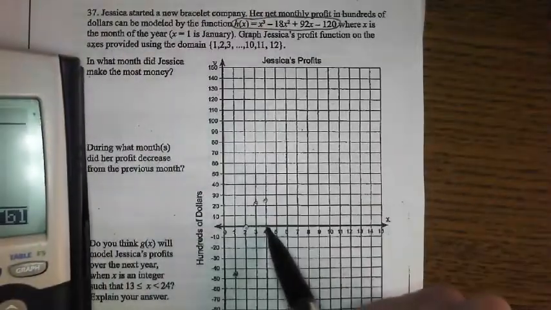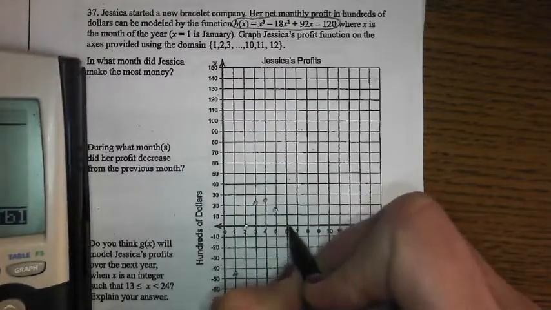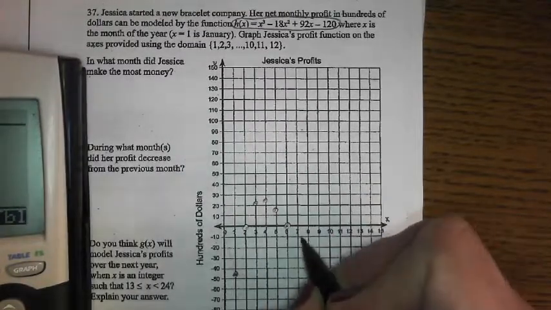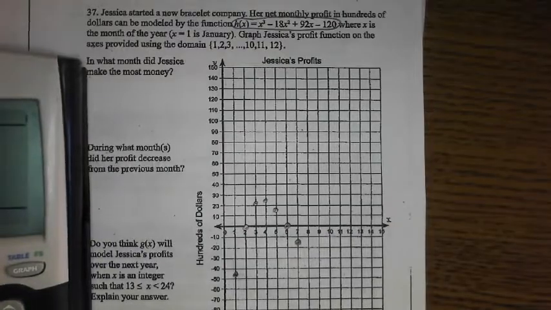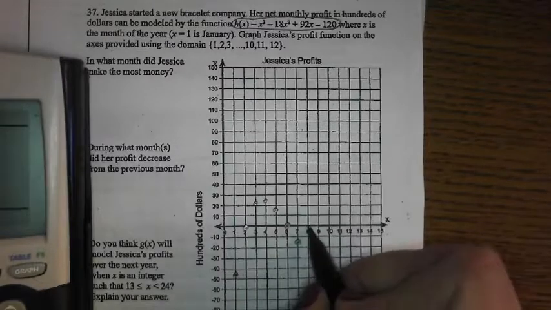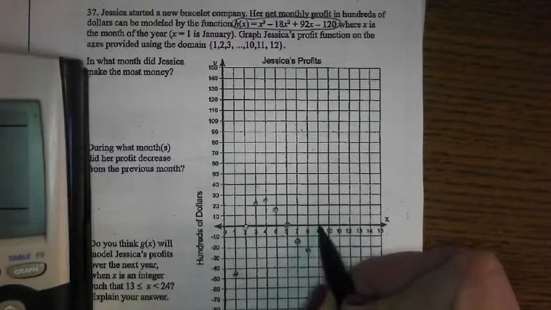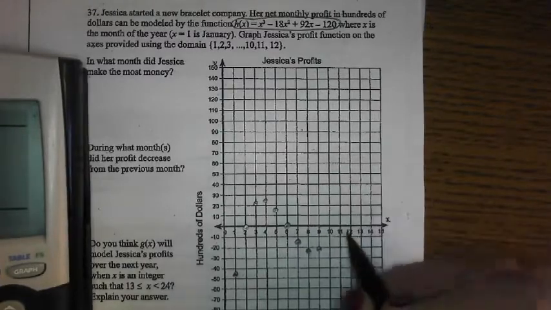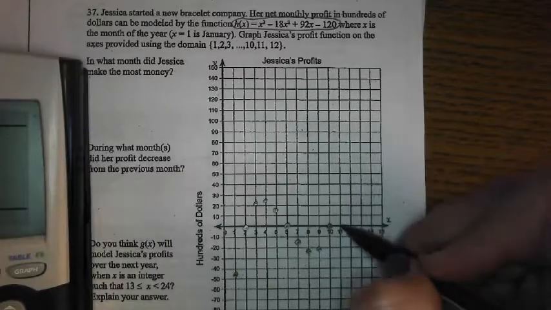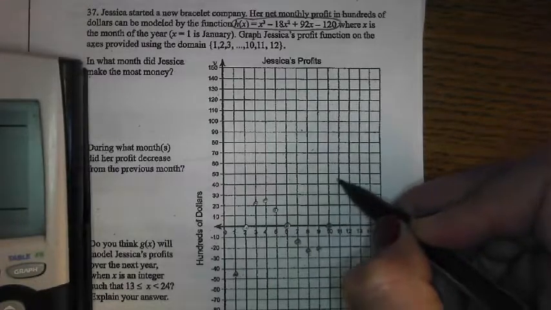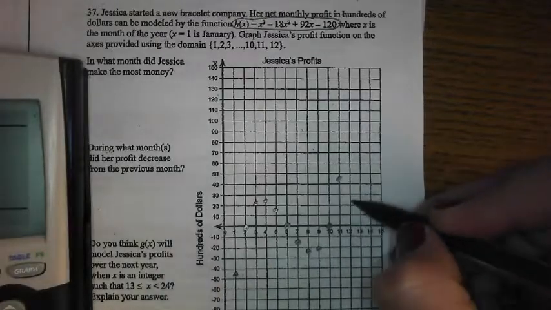Where would I leave off? 4, 15, 5, 6, 0, 7, negative 15, 8, negative 24, 9, negative 21, 10, 0, 12, 120.